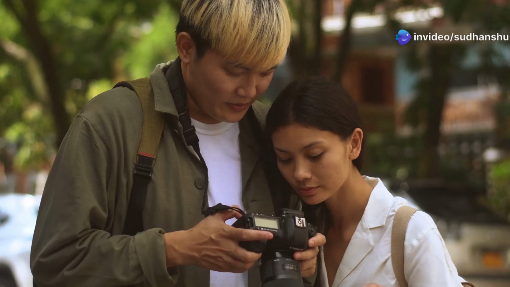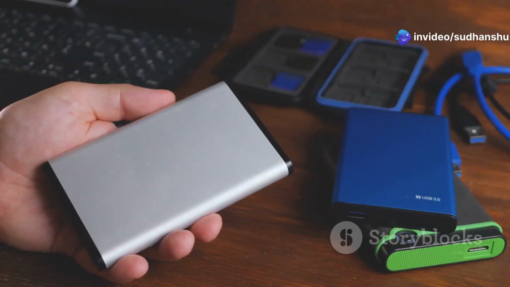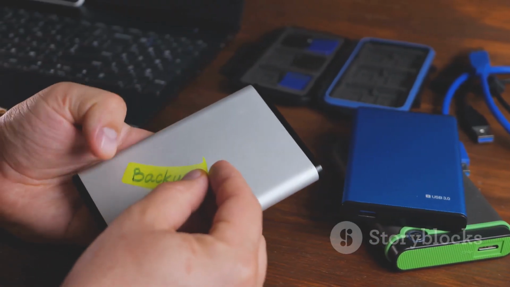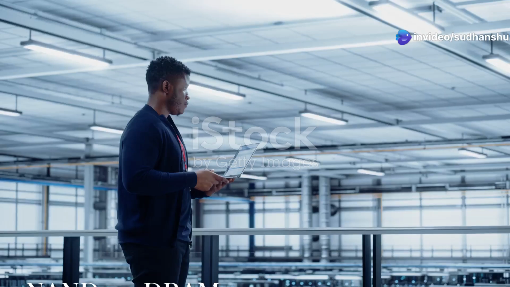Both NAND and DRAM are essential for your computer's performance, but they do different things. NAND is like your long-term memory, storing all your files and data, which is slower, while DRAM is like your short-term memory, keeping the stuff your SSD will need to access quickly, like the OS.